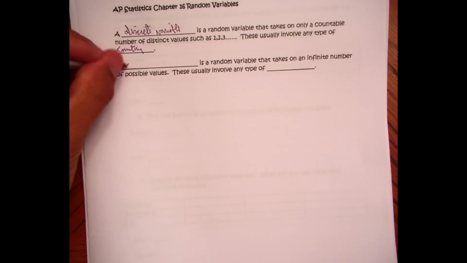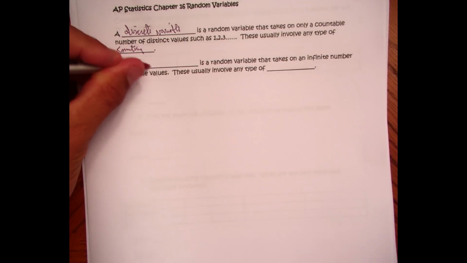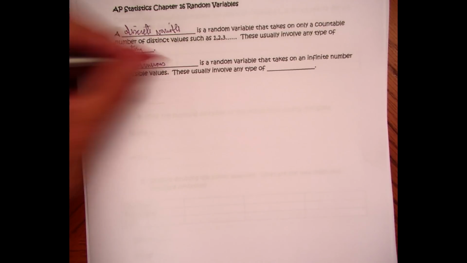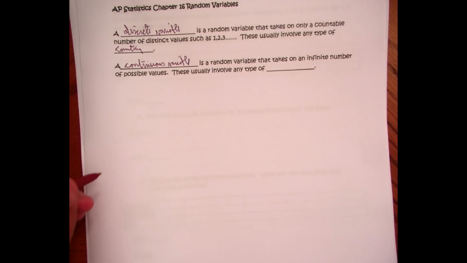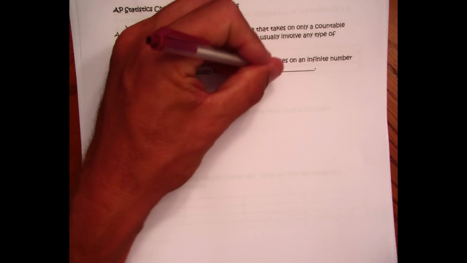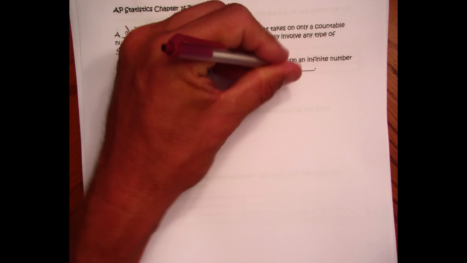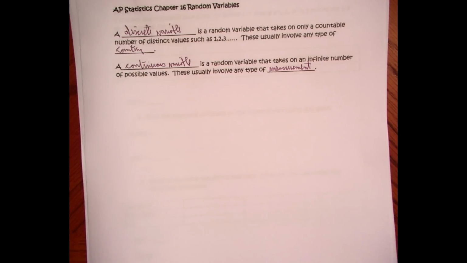And then a continuous variable is a random variable that takes on an infinite number of possible values. These usually involve any types of measurement. So if we were measuring people, they could be 60 inches, they could be 61 inches, they could be 60 and a quarter, they could be 60.67.